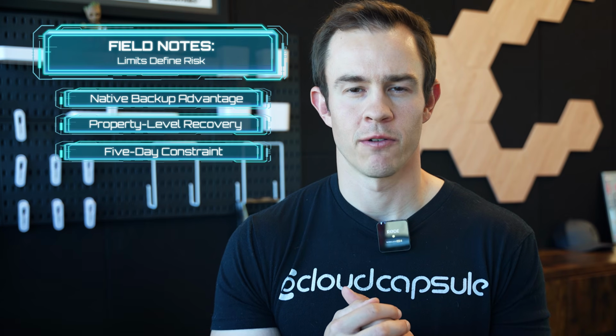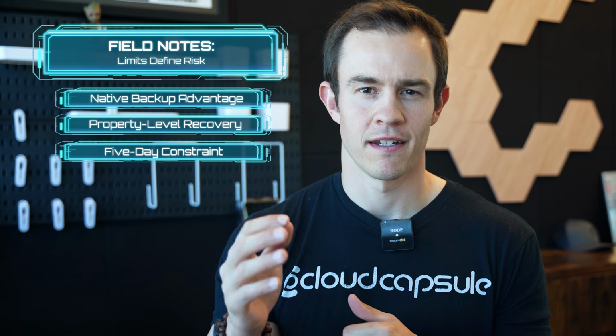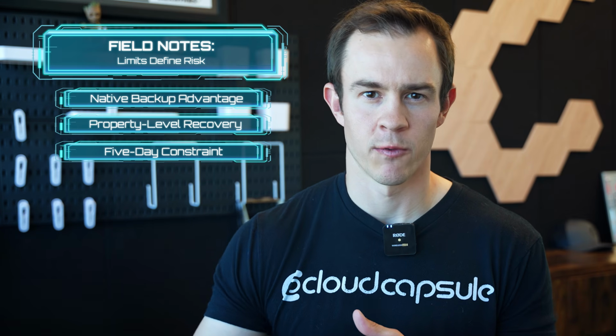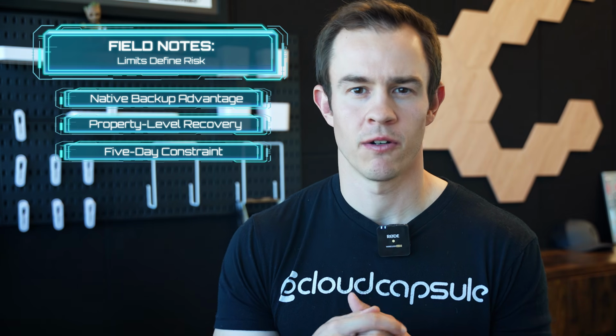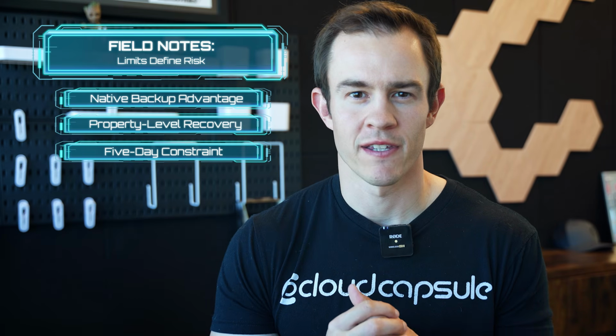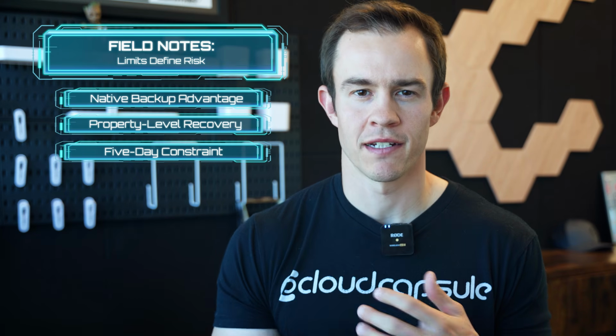Third, the 5-day window obviously at this point in time is a real constraint. Hopefully by the time they go into a GA approach, you'll have a longer period of time for a restoration window. Bare minimum, I'd love to see 30 to 90 days as part of this as well, but just keep that in mind as you're going through this preview and maybe doing some testing.